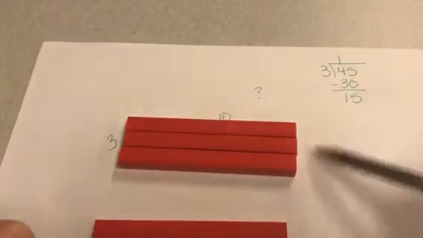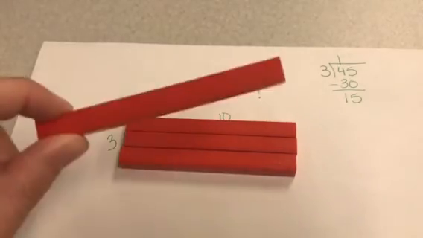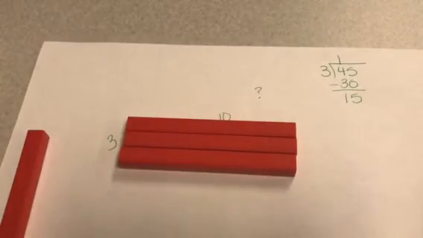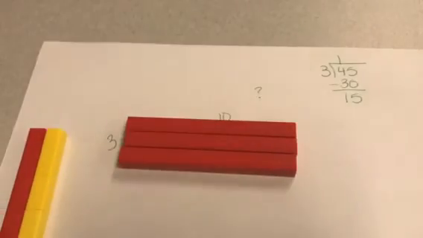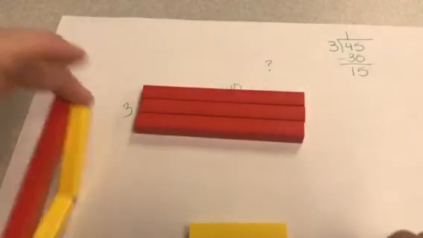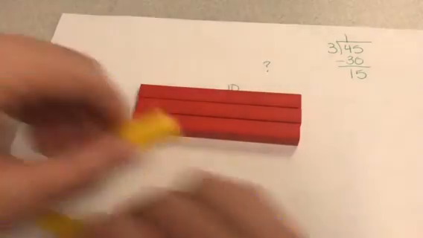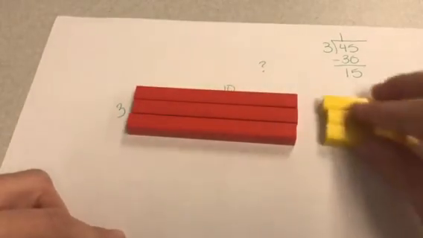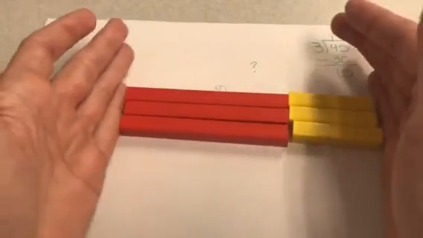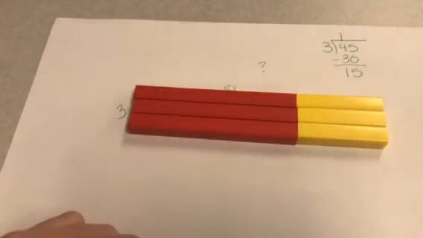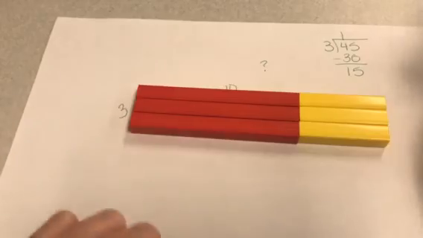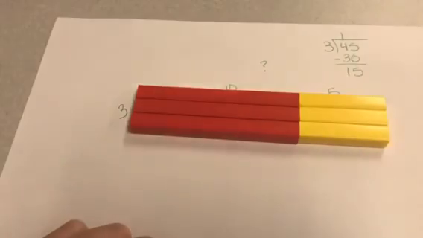So my 15, I need to take my 10 and look again, and I know that 2 5s make a 10. So now I can take my 3 pieces, my 3 5s, and put them next to my 10s, and I now have a perfect rectangle. And I know that this is worth 5 here.